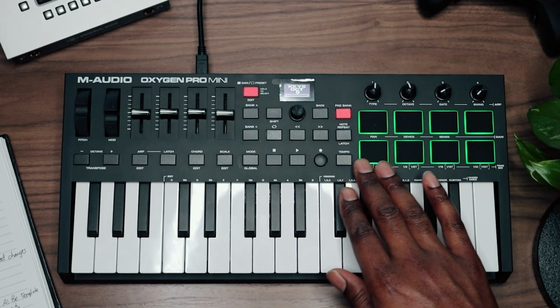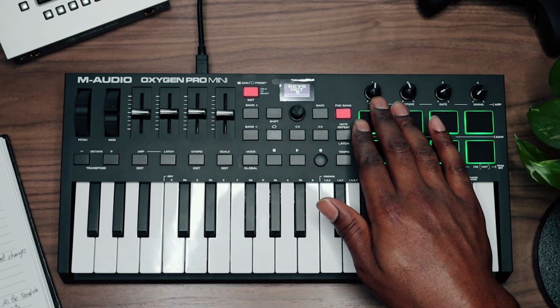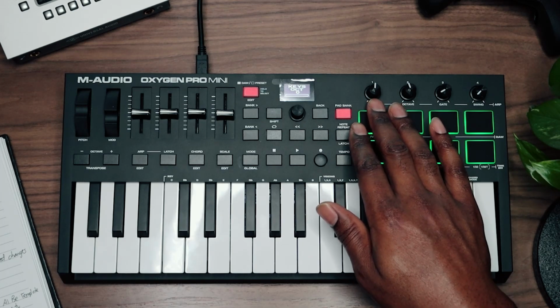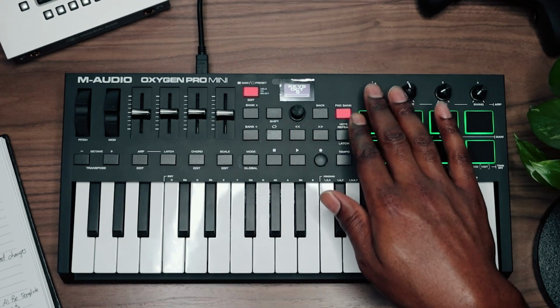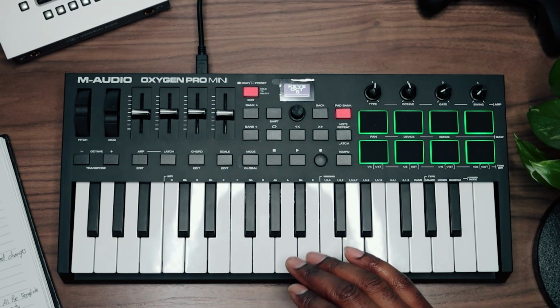In FL Studio, this will control the mixer track volume, and this will control the panning of the same track. So this will control your mixer track volume, and this will control your mixer track's panning. Okay, up to 32 channels in FL Studio.